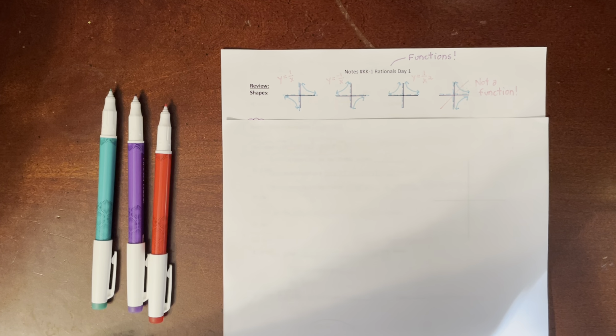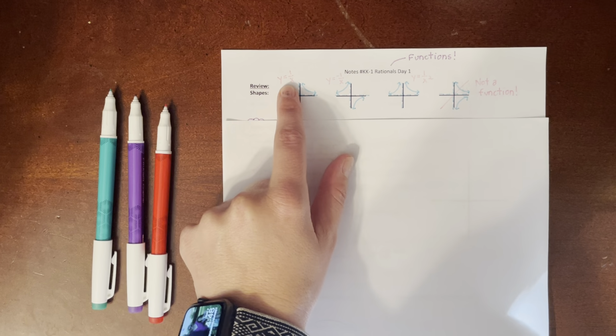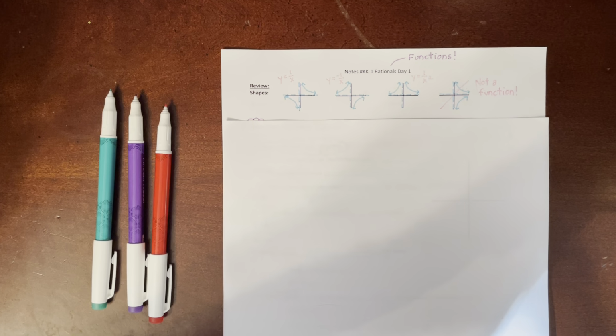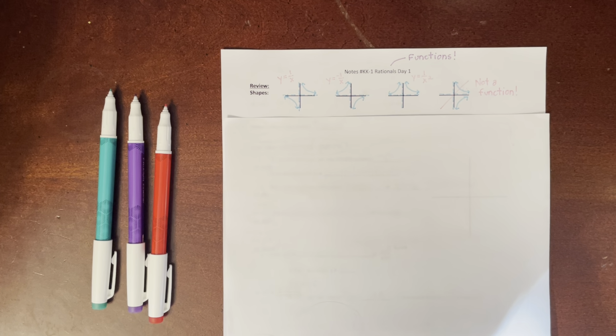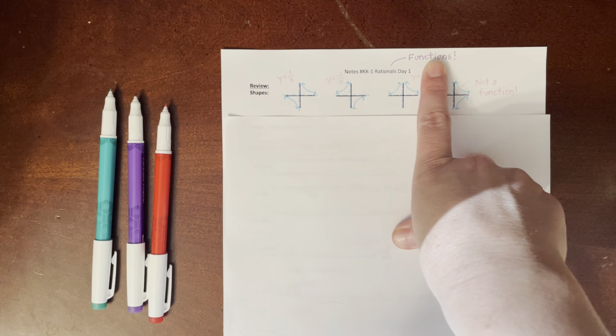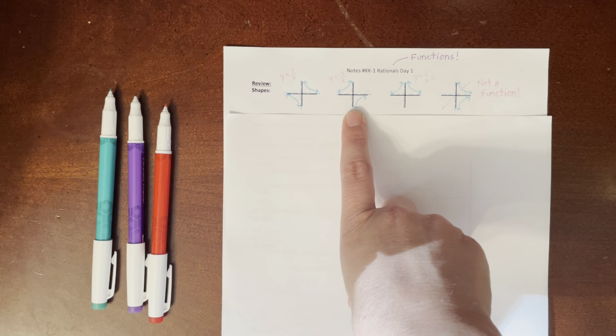So just a quick review of the rational parent function that we learned in Algebra 2 and further investigated in pre-cal. Y equals 1 over x, so that's your rational parent function. So keyword there, function, right? So our rational graphs that we're going to be working with are functions. Okay, we took that rational graph and we did things such as reflecting it.